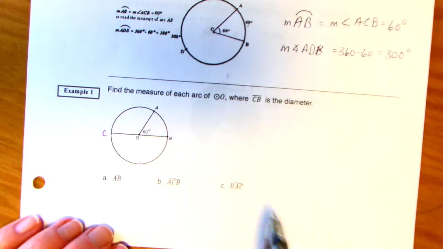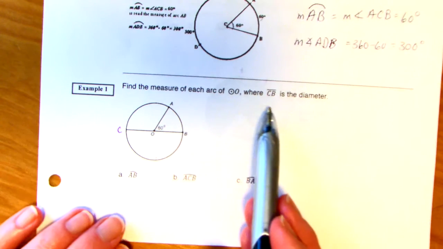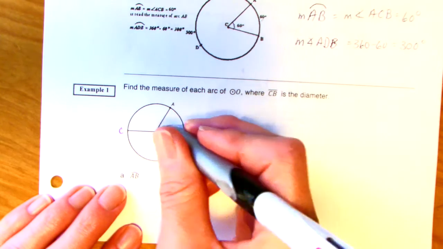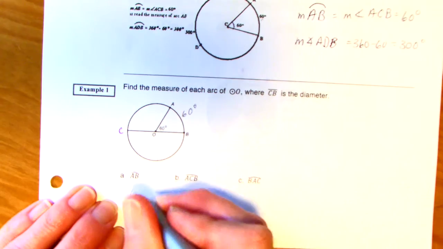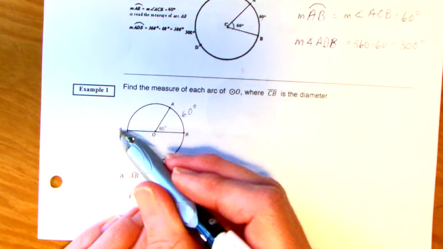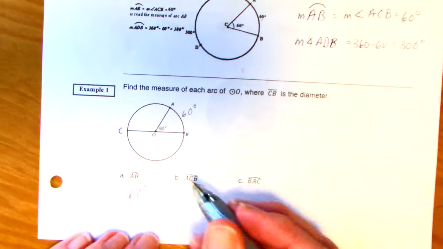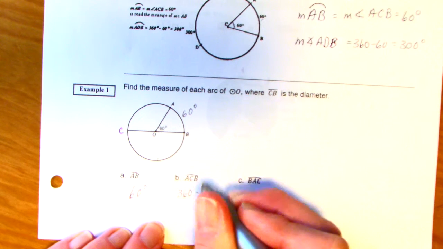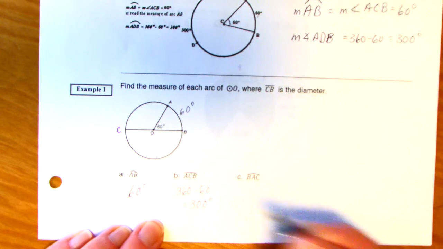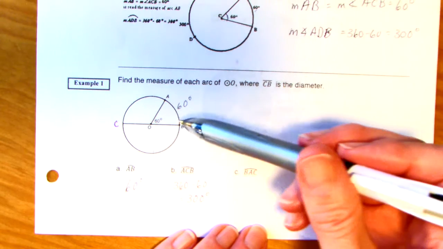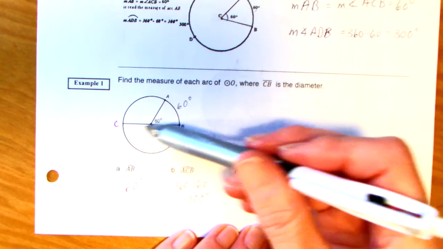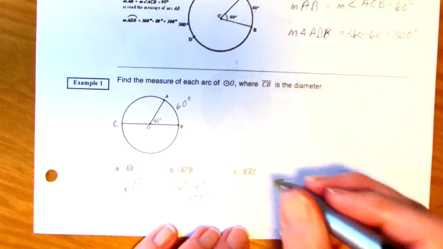All right, let's find the measure of each arc of circle O, where CB is the diameter. Okay, so arc AB, right here. If this is 60, this will be 60. Measure of ACB will be 360 minus the 60, which is equal to 300. And how about measure of BAC? Okay, well, we know that this is the diameter, so this is going to be half the circle. That'll be 180 degrees.